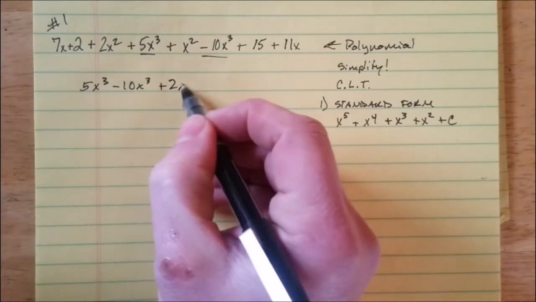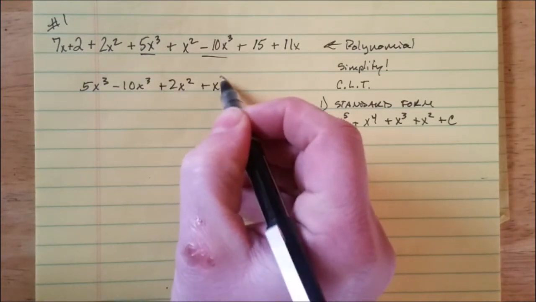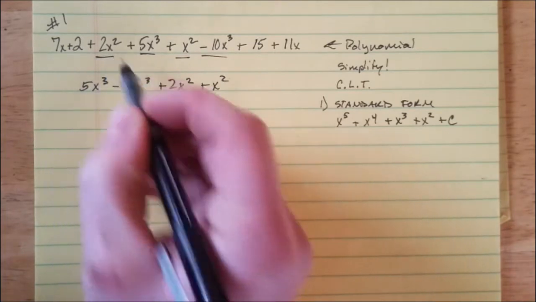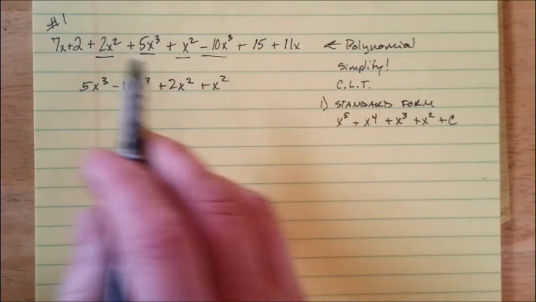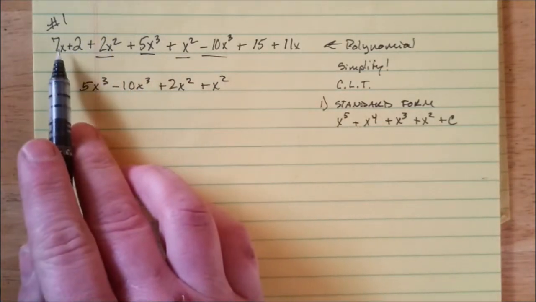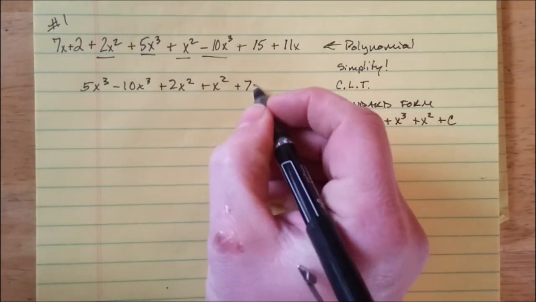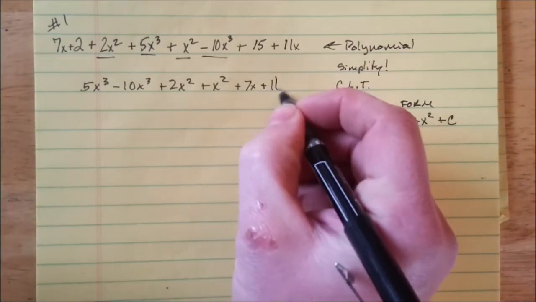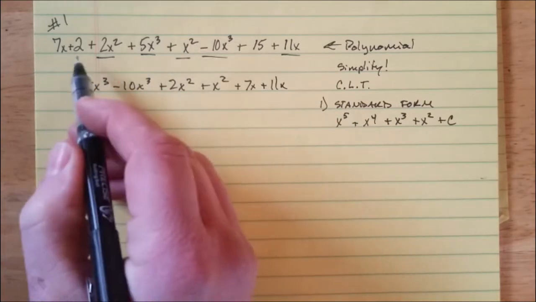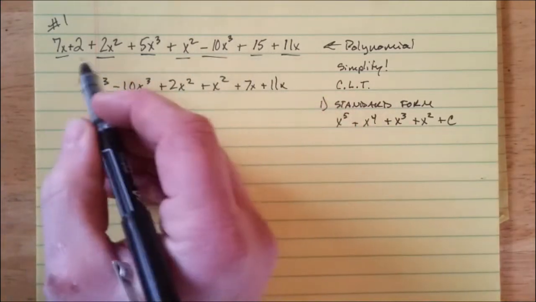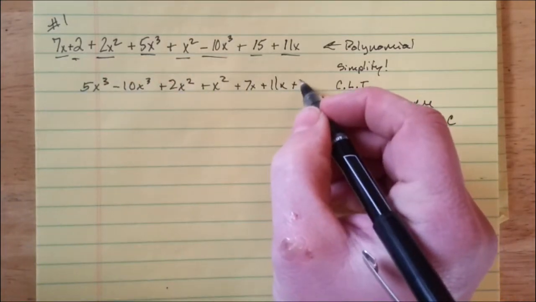So plus 2x squared plus x squared. Now to the first power, 7x and 11x. And finally we have 2 constants, 15 and 2.